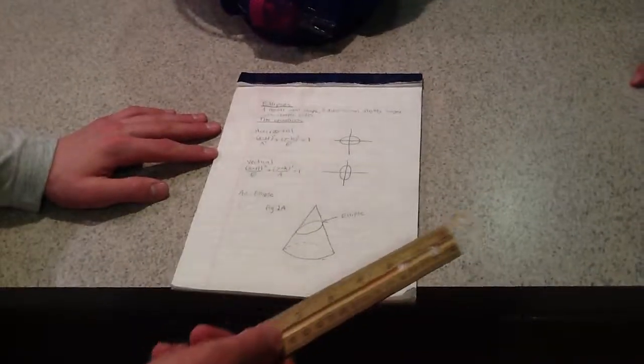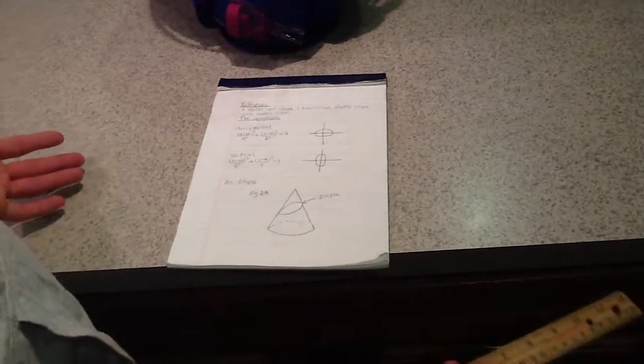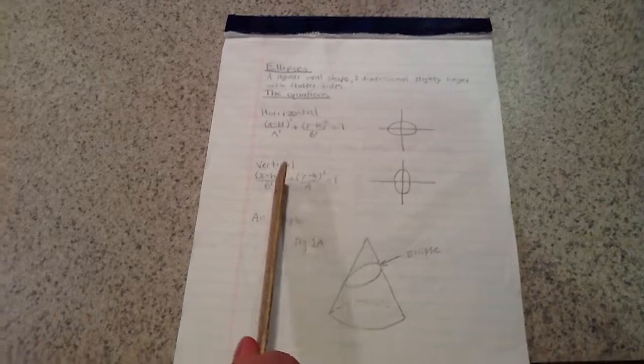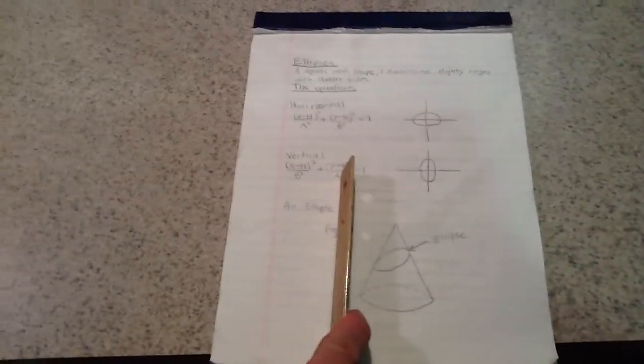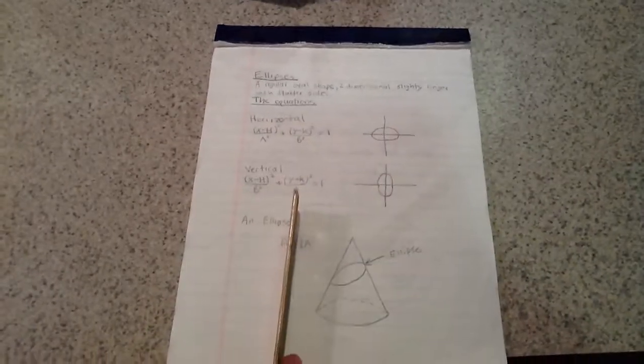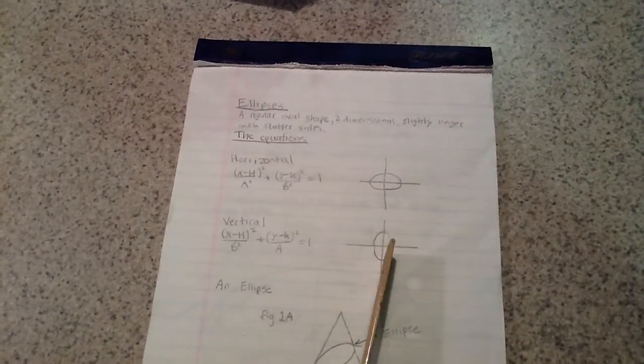And would you like to know anything more about that? Well, I'd like to know what the equation for it was. Yeah, me too. I'll tell you. The equation is (x minus h) squared over b squared plus (y minus k) squared over a squared. And that's a vertical ellipse.